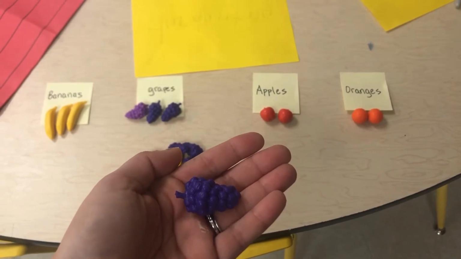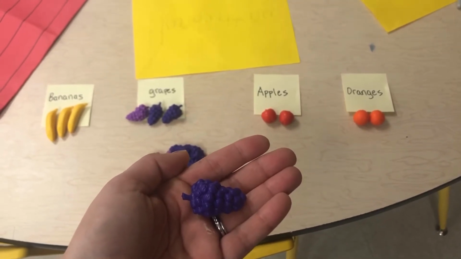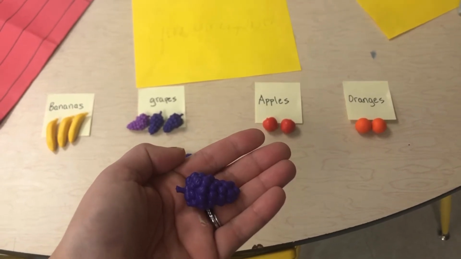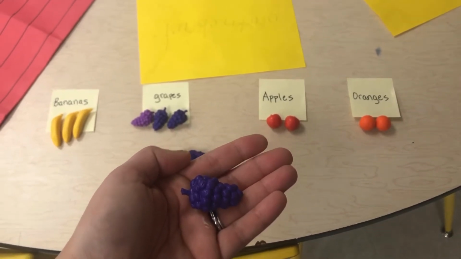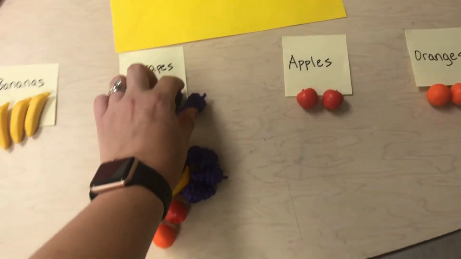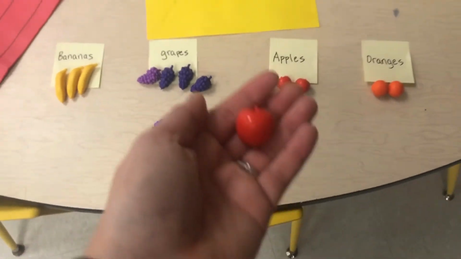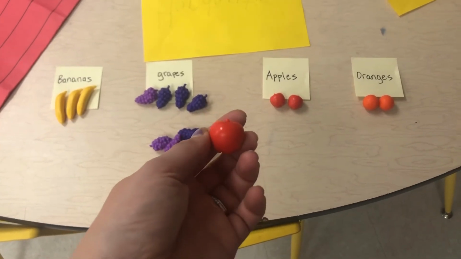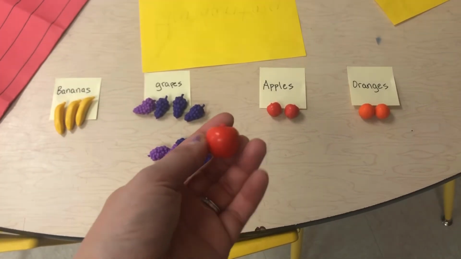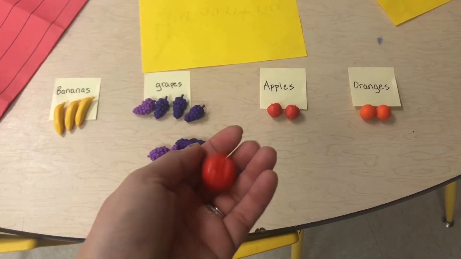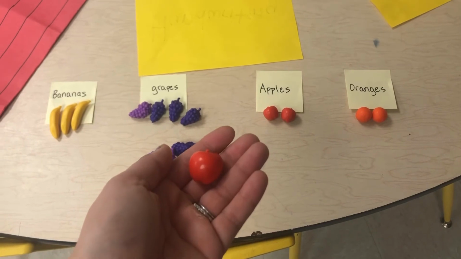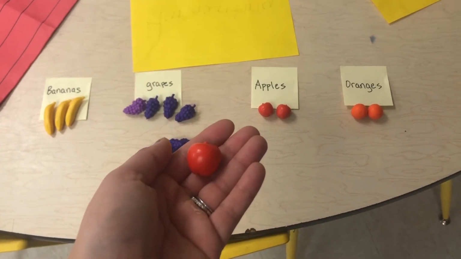Does this go with bananas, grapes, apples, or oranges? If you said grapes, that is correct. Good job. Would this go with bananas, grapes, apples, or oranges? If you said apples, that is correct.